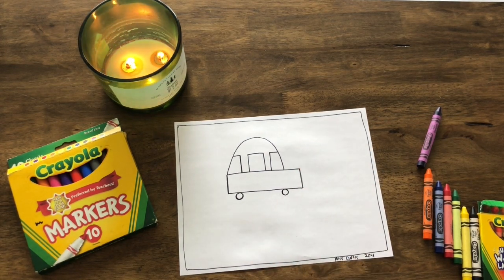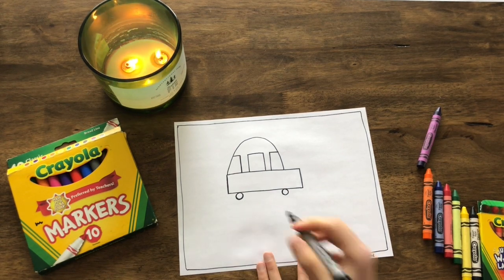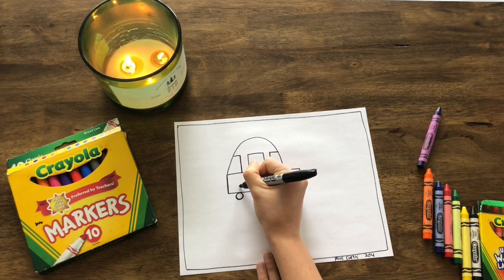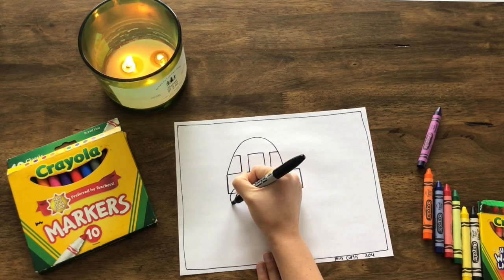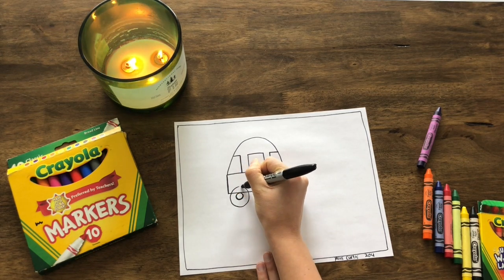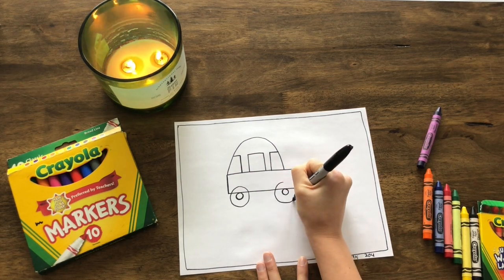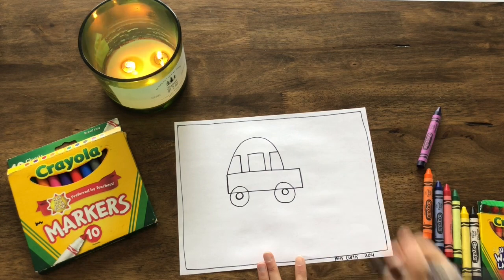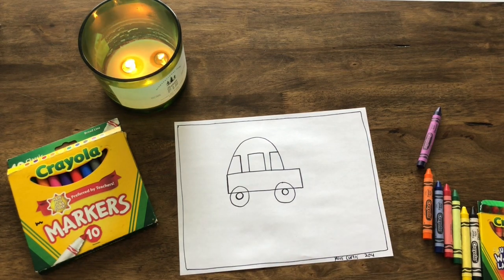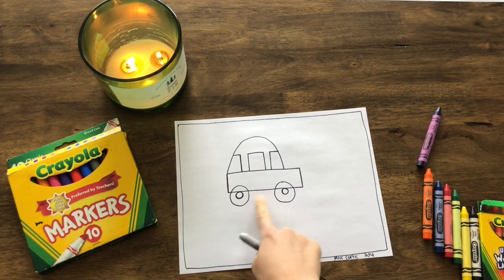All right, now you're probably thinking those are tiny wheels, so we're not done yet. What we're going to do is make a circle shape around that circle and another one for the front. And it doesn't have to be perfect. You can always fix it after. And we can color these in.